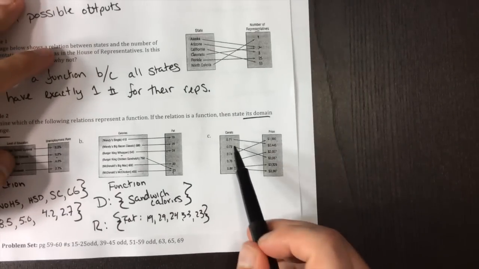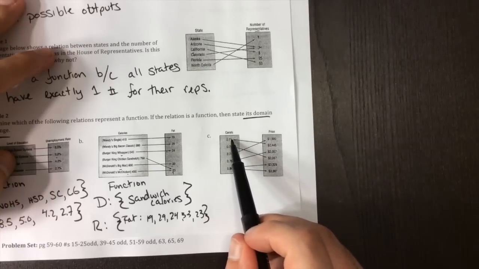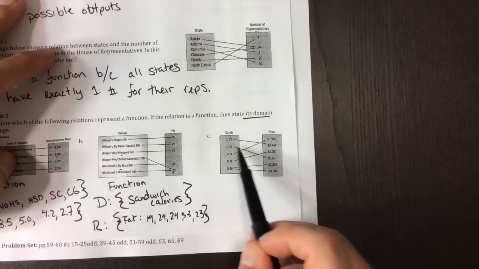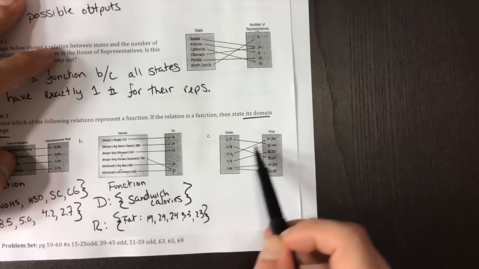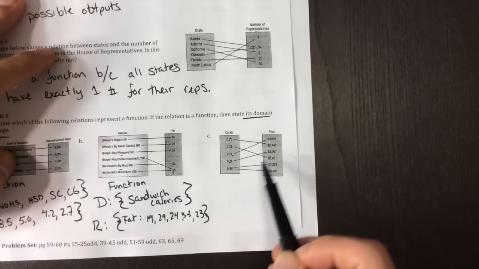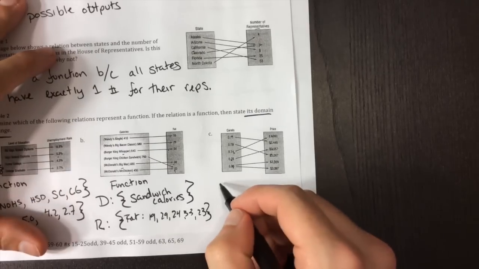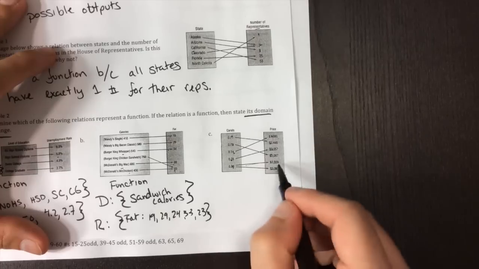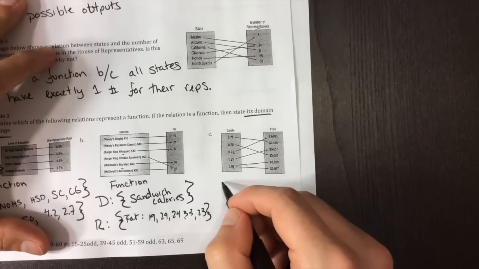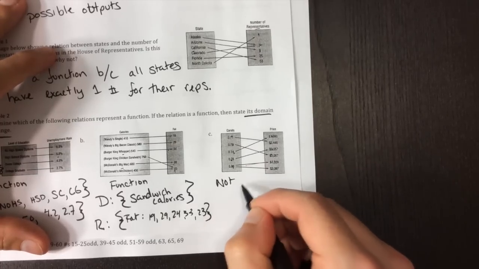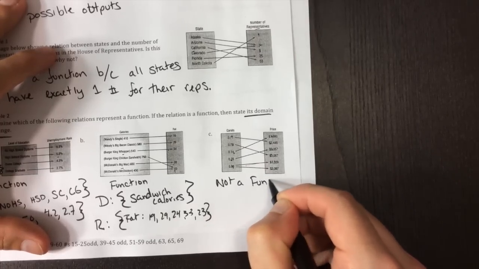Last one. Is this a function or not? Our carrots go to one price, 73 goes to 1, 74 goes to 1, 76 goes to 1, 0.86 goes to 2. Because 0.86 goes to two different values, I don't want to have to make that choice, so this is not a function.